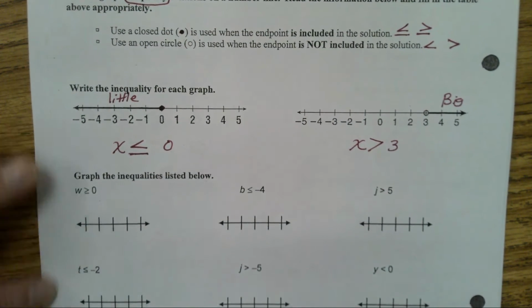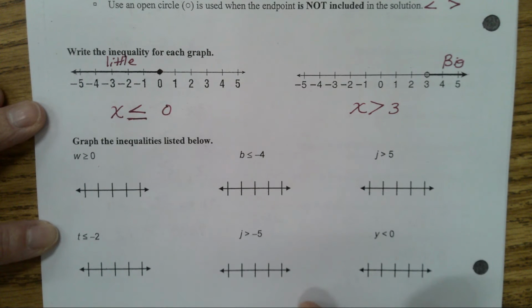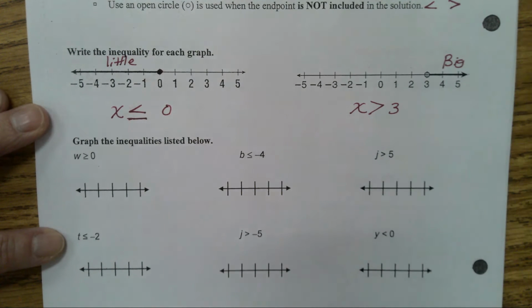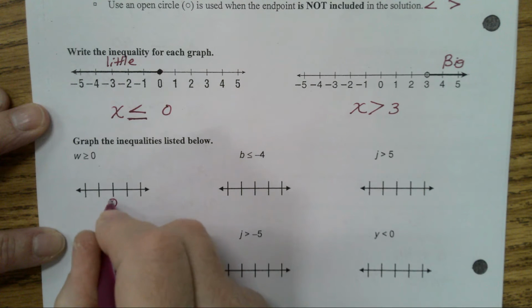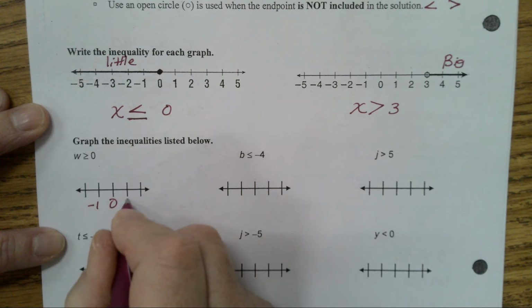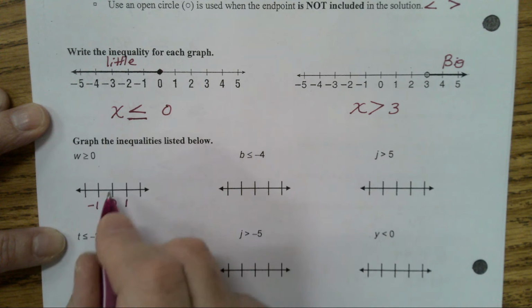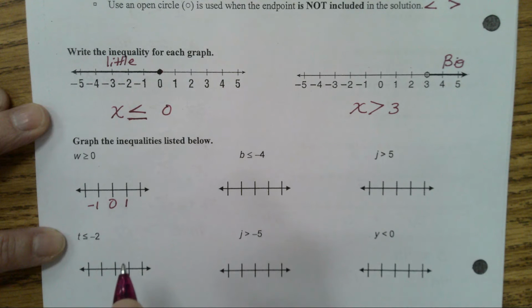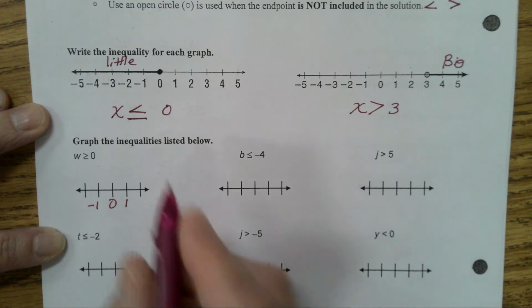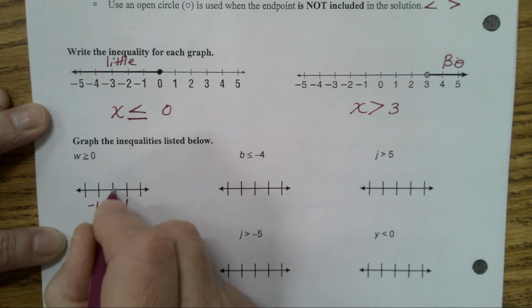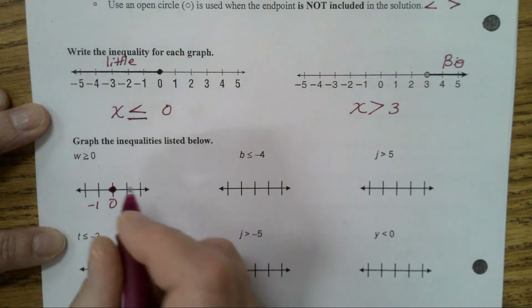Okay, now we're going to graph these. There are no numbers. So kids, all you have to do is write down 3 numbers on each graph. 0's in the middle. It's -1 and 1. Okay? Now, am I going to put an open or a closed circle on 0? It's got that line, so put a closed circle on your 0. Alex, put a closed circle.